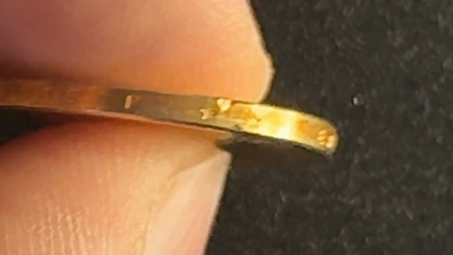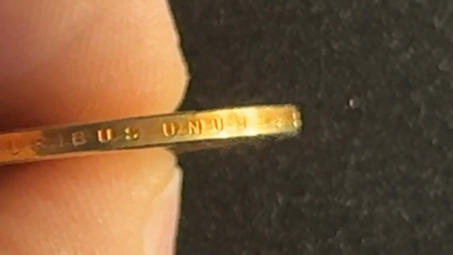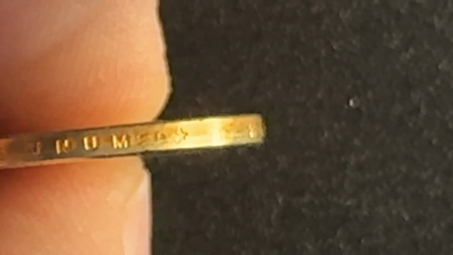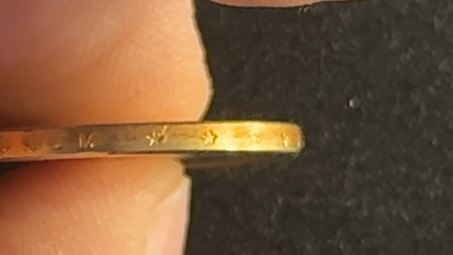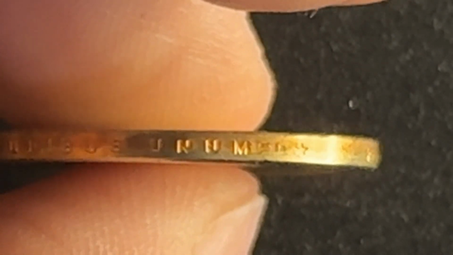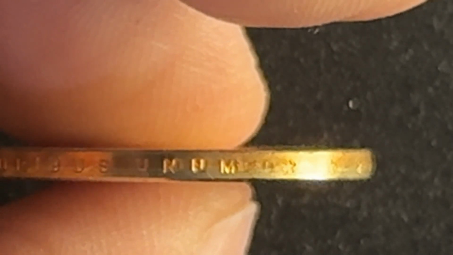But I just think it's a cool idea. I like the stars. I like the writing on the side, E Pluribus Unum. I think that's all really cool. I like that they did it. But as I said, it's just difficult. It's difficult for me to read, and they wear out faster.